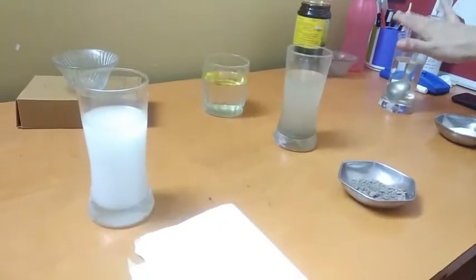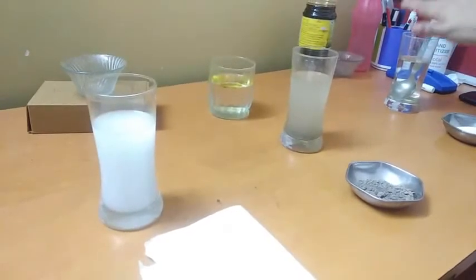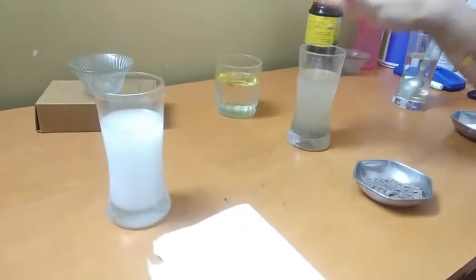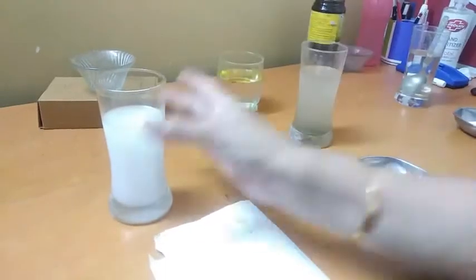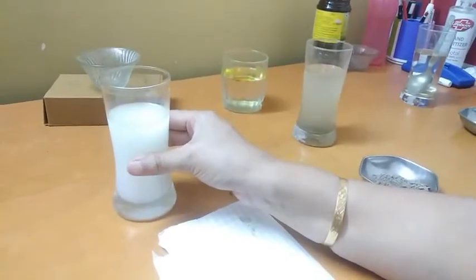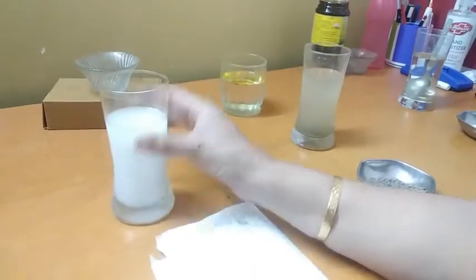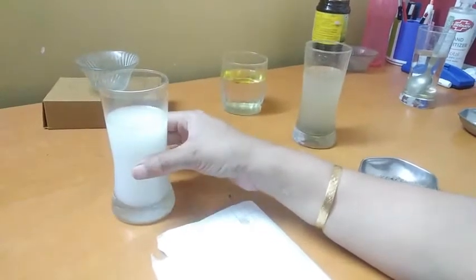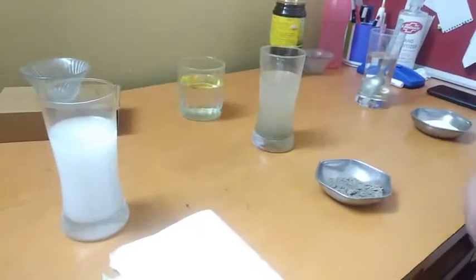So we require more powerful. And if I filter it, there will be no residue. If I filter this, there will be residue. And here also some amount of residue. It will not pass through the filter paper. It requires parchment paper.